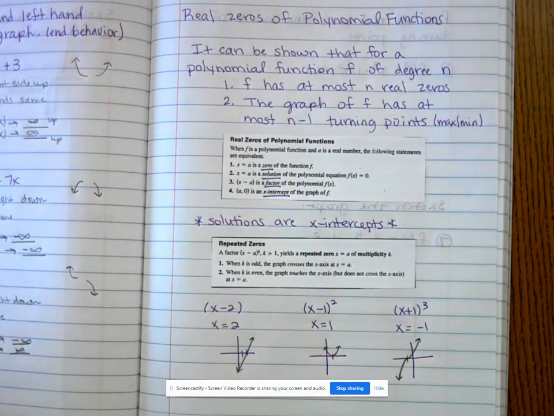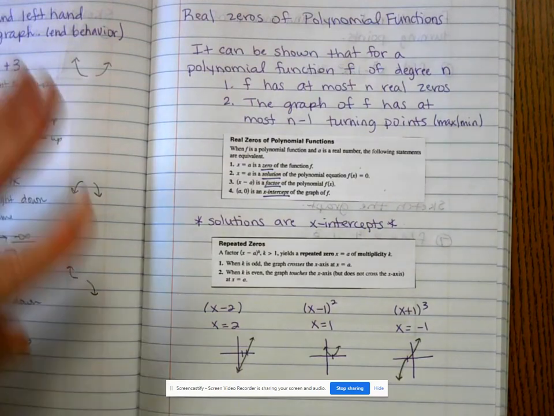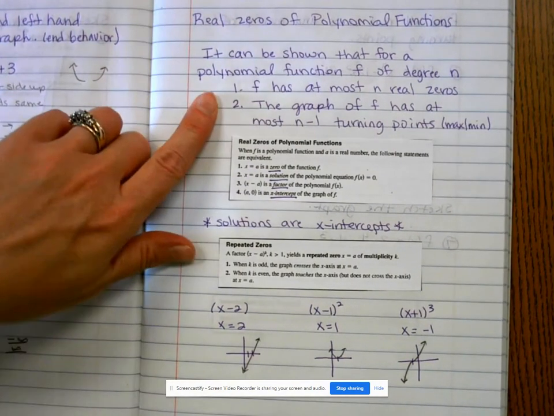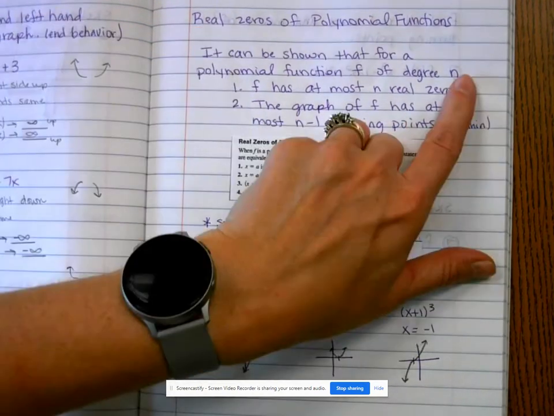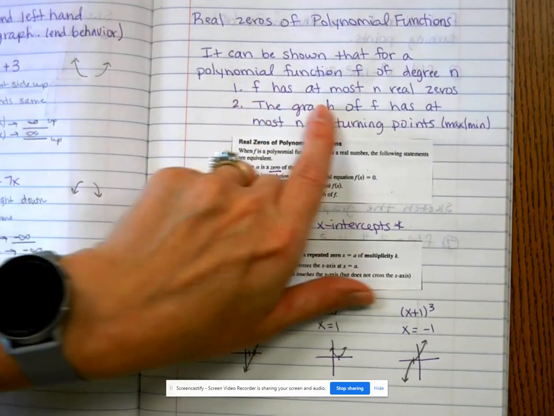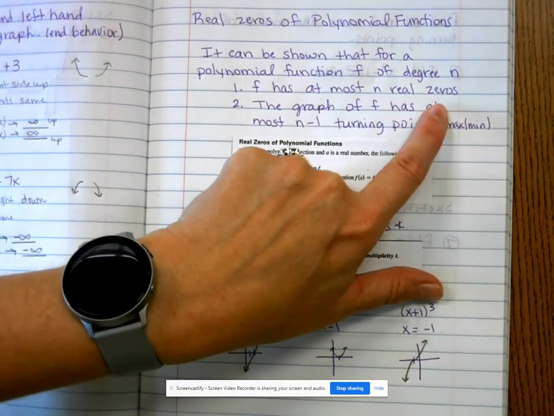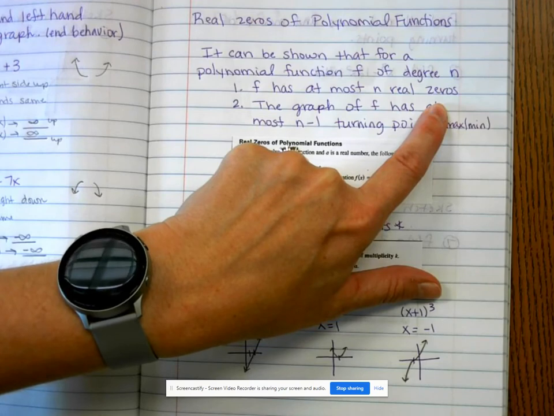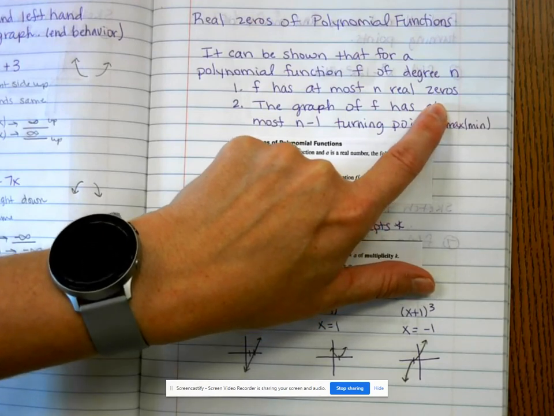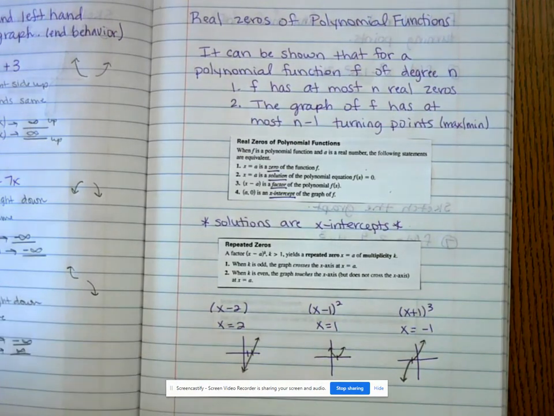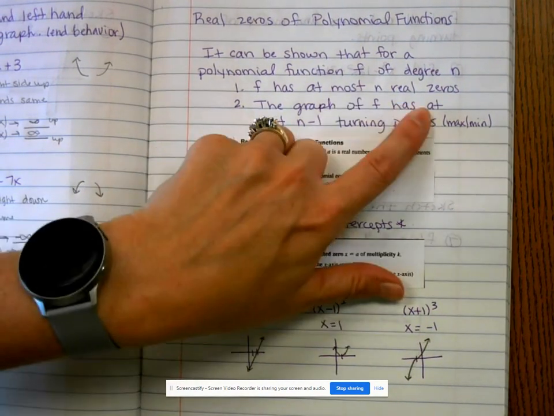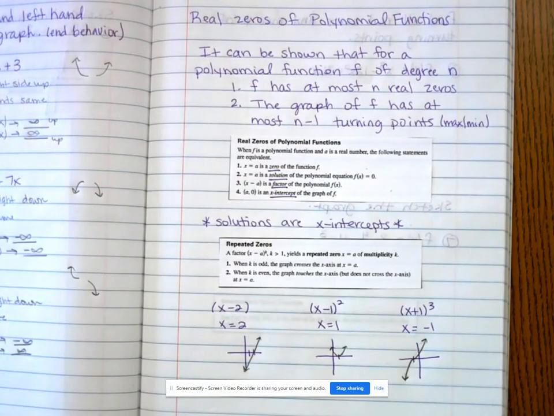Alright, so next we're going to talk about real zeros of polynomial functions. You may want to pause and write all this down and then go back and listen to me talk about it. A polynomial function of degree n has n real zeros. So if it has a degree of 5, it would have 5 real zeros. Now it could have 3 real and 2 imaginary, but it could have up to 5 real zeros. It can touch the x-axis up to 5 times.